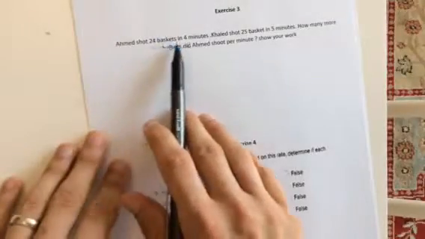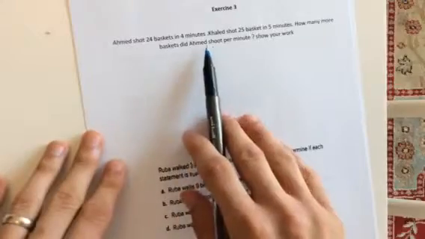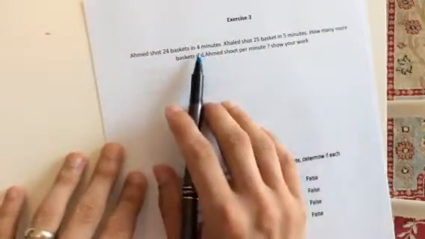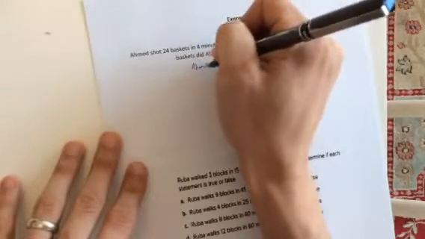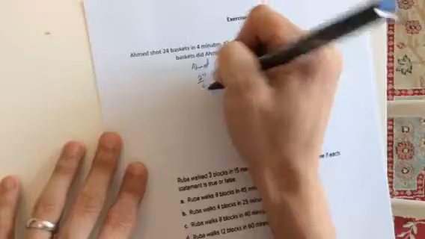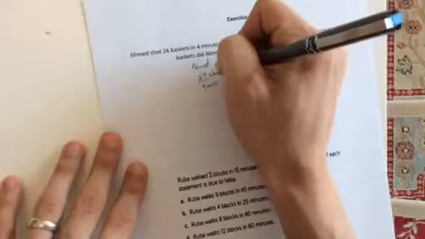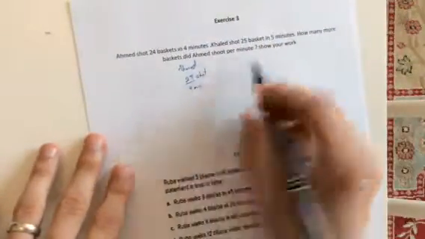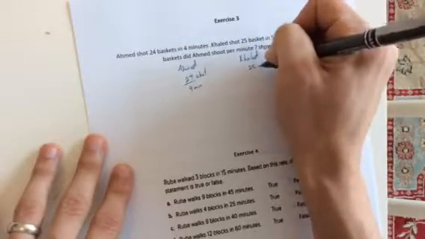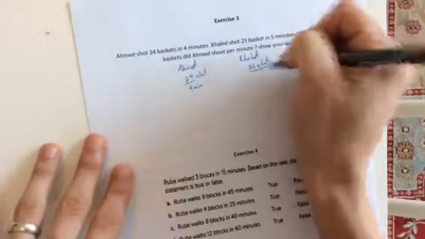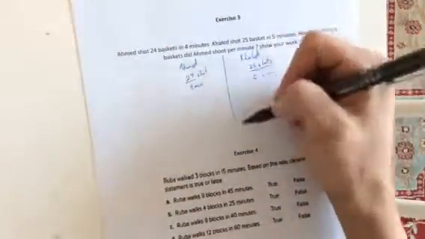Okay, Ahmed shot 24 baskets in 4 minutes. Khalid shot 25 baskets in 5 minutes. How many more baskets did Ahmed shoot per minute? Okay, so we need to set this up in per minute. So we have Ahmed, 24 per 4 minutes. Okay, and then Khalid, 25 shots per 5 minutes. All right, well, let's keep breaking these down some.